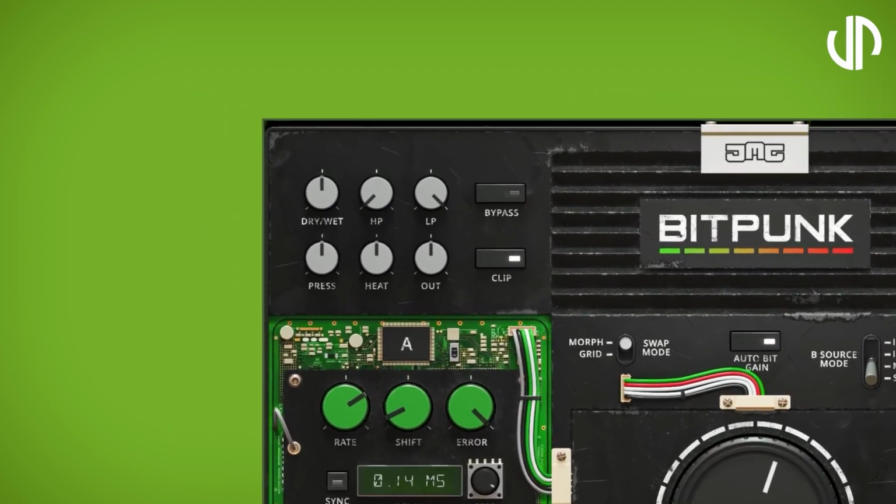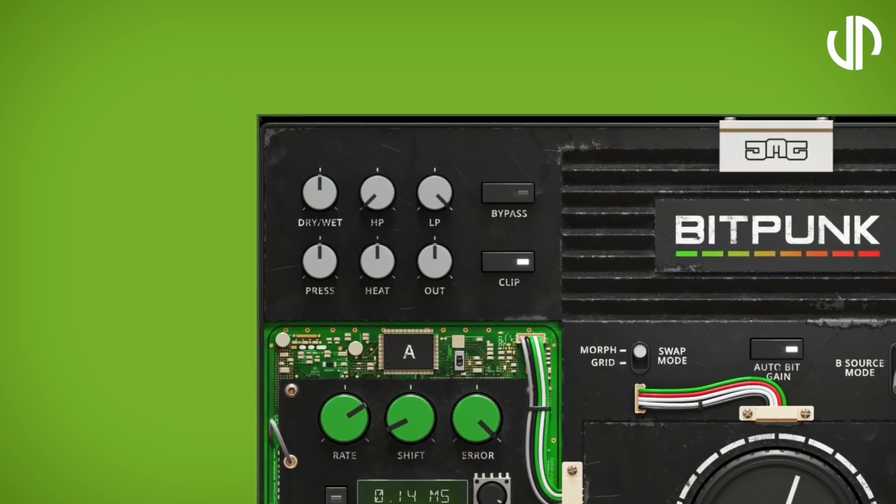The master section is where the output signal passes through last. It has the following controls. We have the low-pass and high-pass filters, which are self-explanatory and work the same way as with the A and B channels. The dry-wet control allows you to find the perfect balance between the original unprocessed signal and the processed modified signal. When you turn the press knob, you'll notice it controls the level of compression applied to the audio. The compression is modeled after a famous and aggressive compressor designed to add intensity and control to the sound.